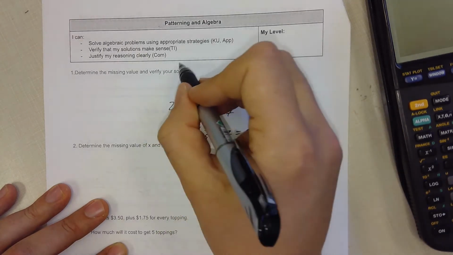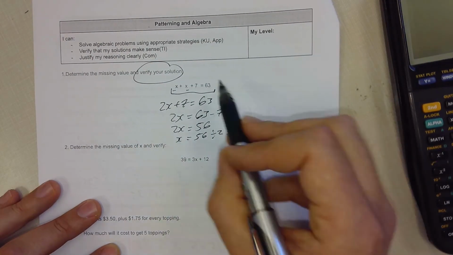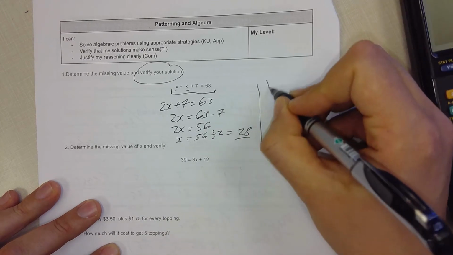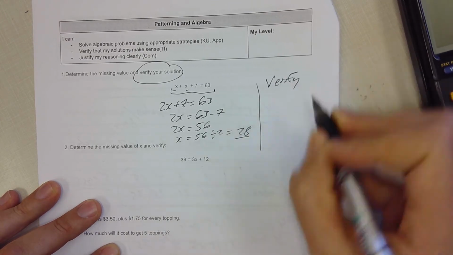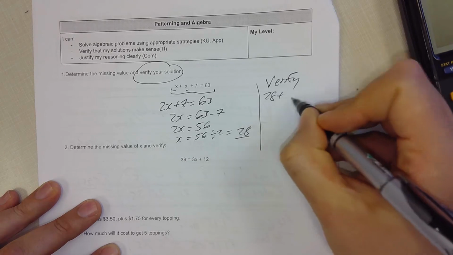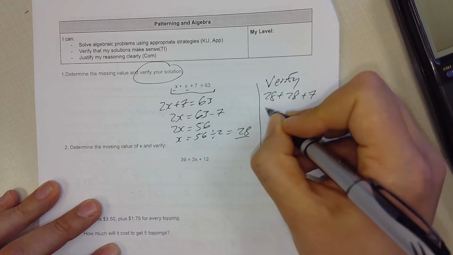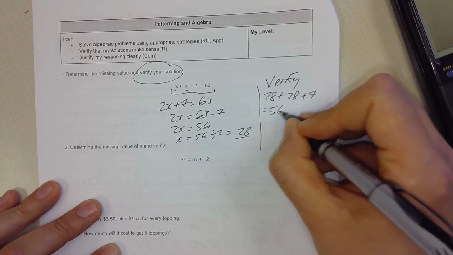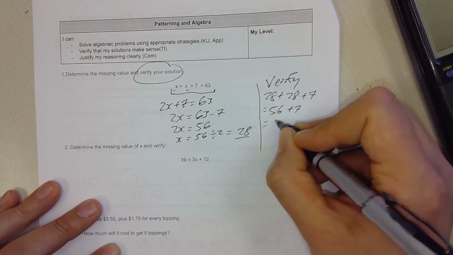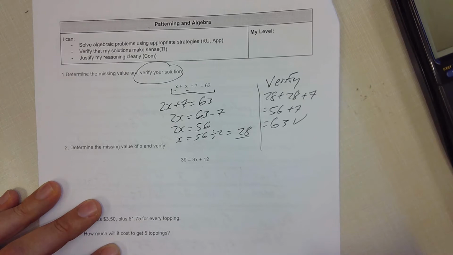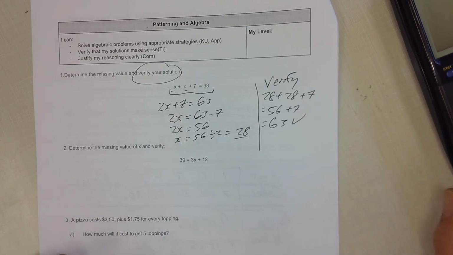The question says to verify my solution. So what I'm going to do is I'm going to put it back into here, and I'm going to verify. All right, so I'm going to take 28 plus 28, because it was x plus x, plus 7. That's going to give me 56 plus 7, and that's going to give me 63. So I've verified because I know that my left side here is equal to my right side here. Okay, so now I've double-checked my solution.